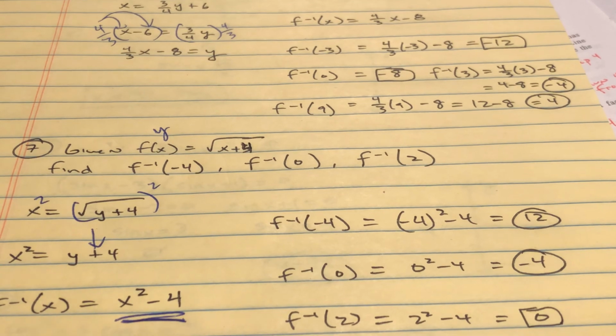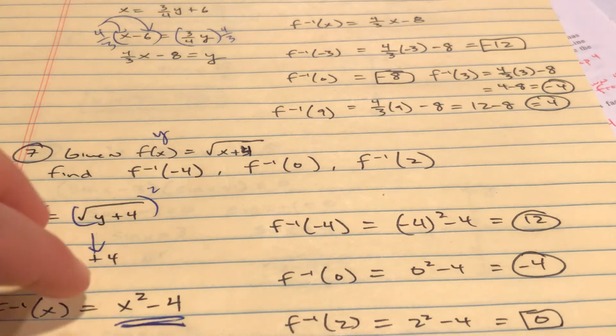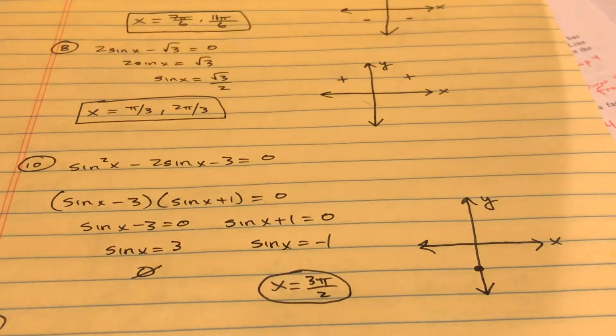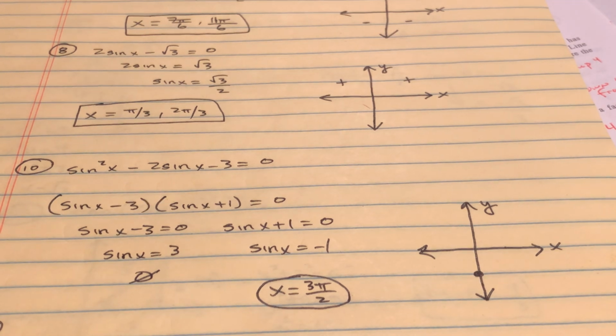All right, and that will conclude this video, I believe. Page 9 there, inverses. Again, these are all things you've learned in the past, so we can go sort of quick through this. And sorry about that.